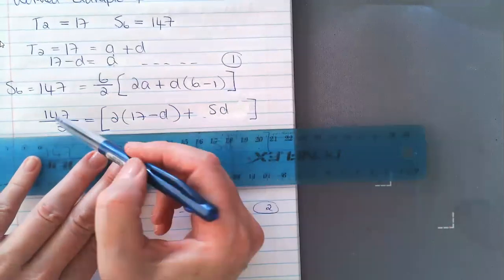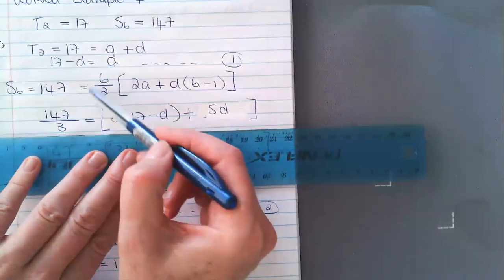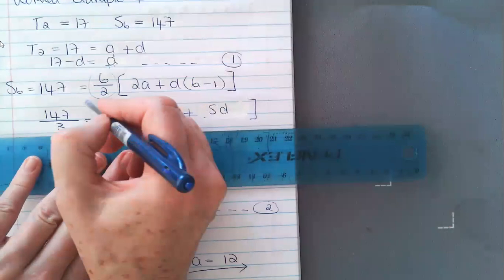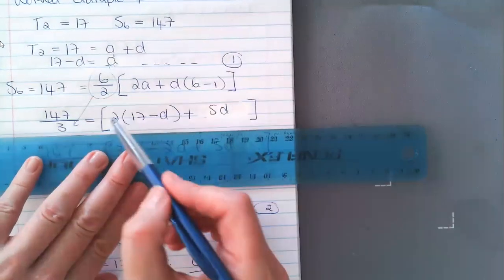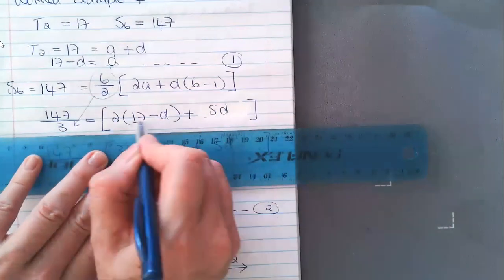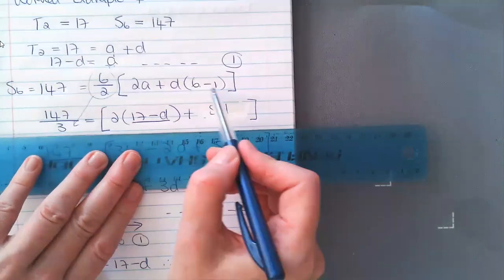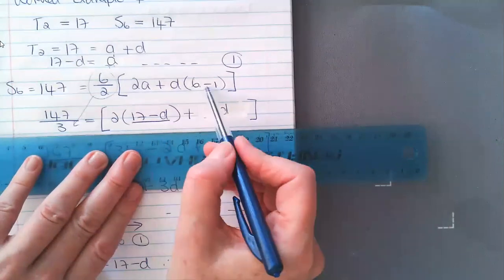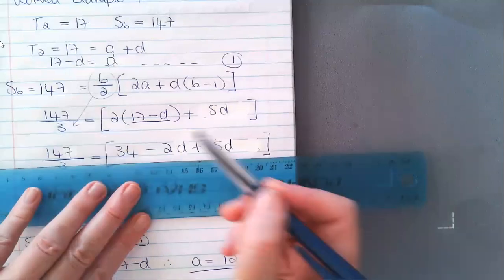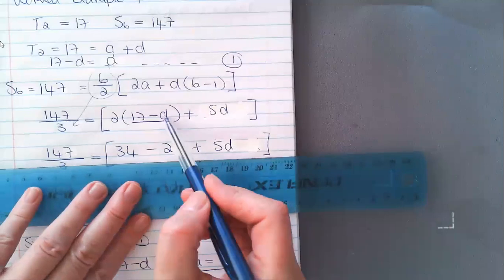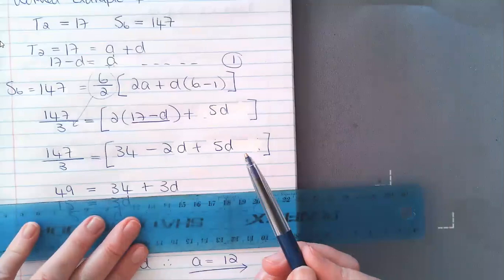So I'm going to say 147, 6 over 2 is 3, right? So this 6 over 2 is that 3 there. So it's 2 times a, so this is my a, plus d times 6 minus 1, because it's d times n minus 1. So it's 5d. 147 equals, so this is minus 2d plus 5d, and this is what I end up with.